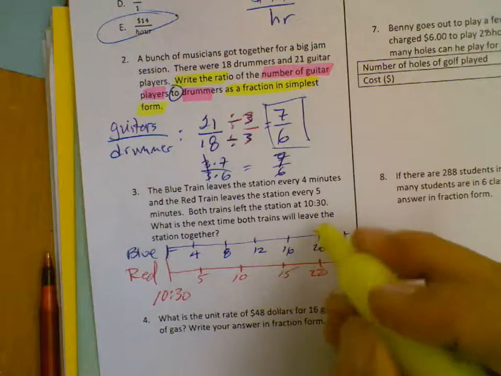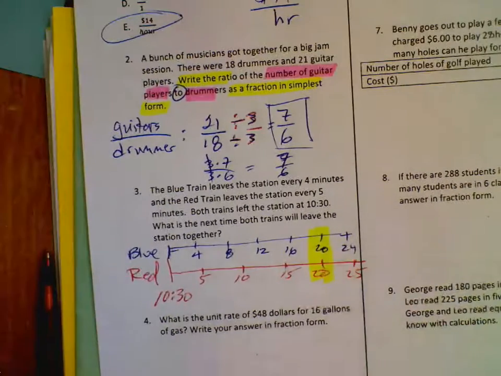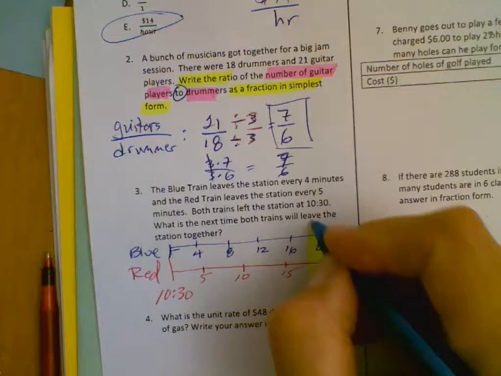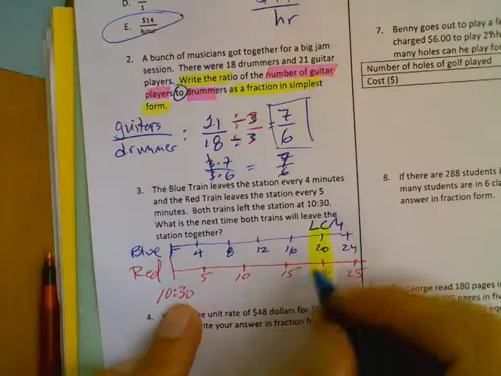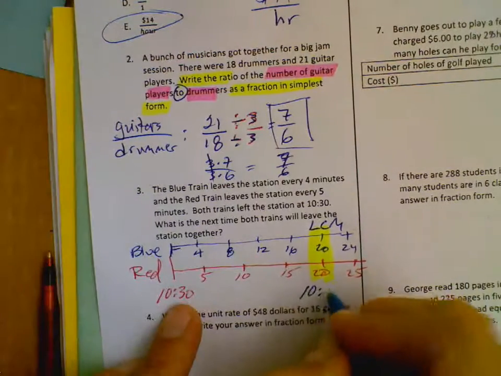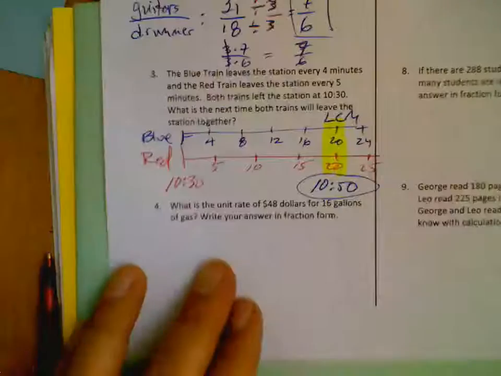And this right here is an applied least common multiple. So the least common multiple of 4 and 5 is 20. So 20 minutes after 10:30 is going to be 10:50. That's the next time they will leave the station together.